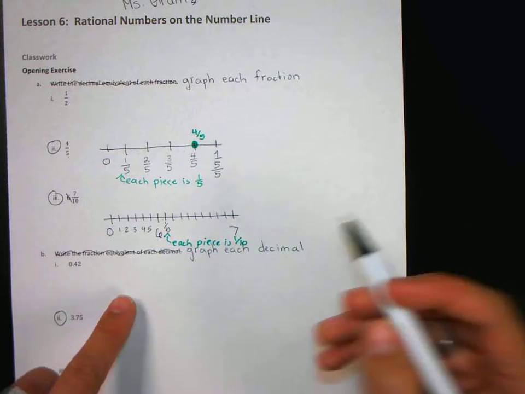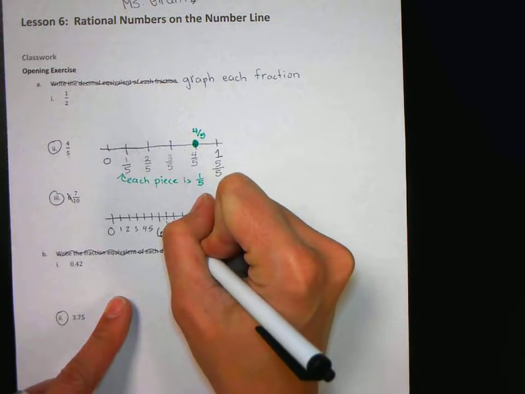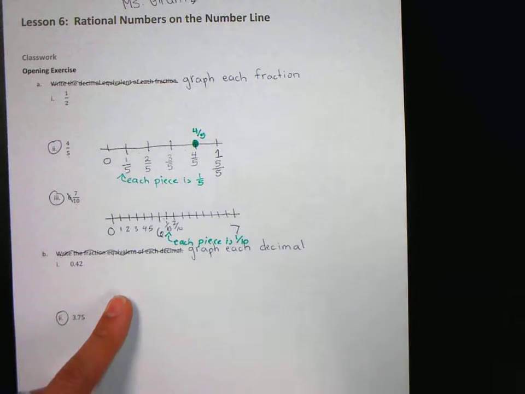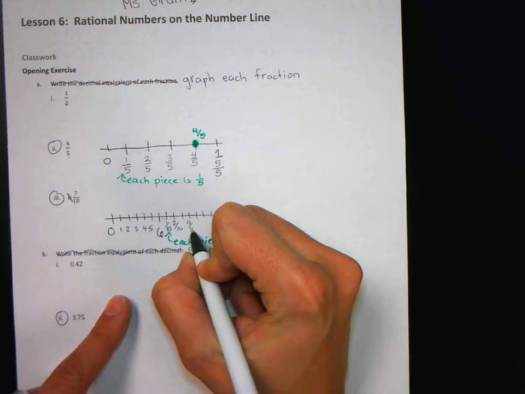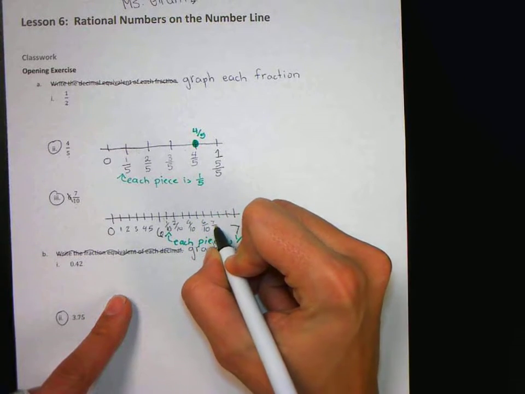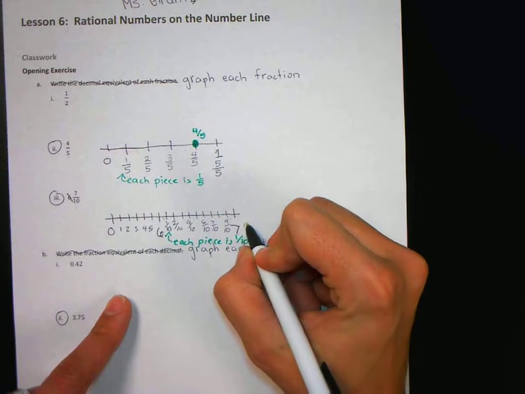Which means this is going to be the second piece out of 10, and so on, and you can continue down. I'm not going to have enough room, and in order to keep this neat, I'm going to skip some numbers. So we have 4/10, 6/10, 7/10, 9/10, and of course the last piece is going to be 10 out of 10.